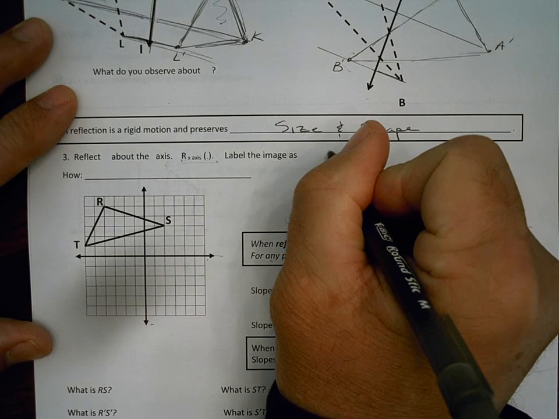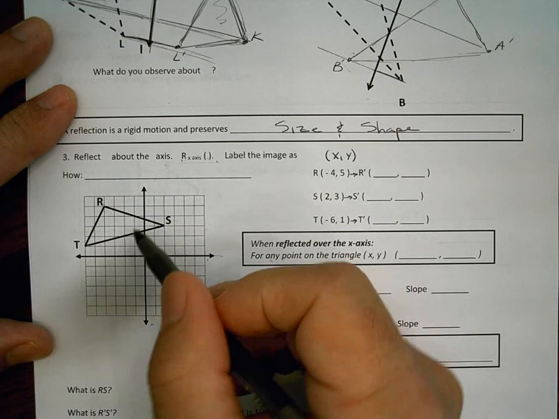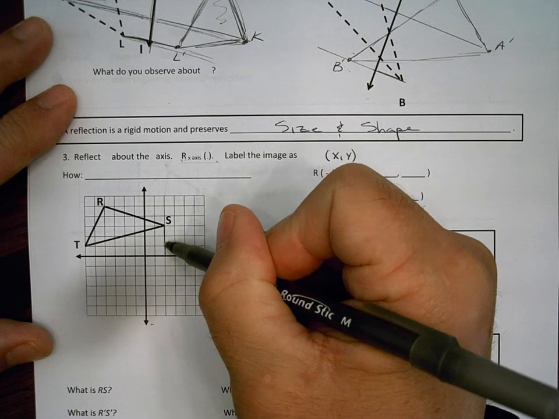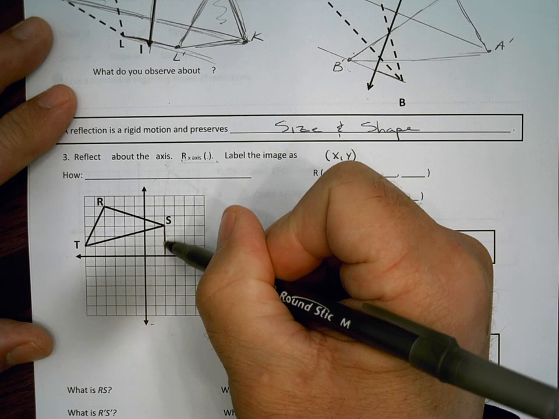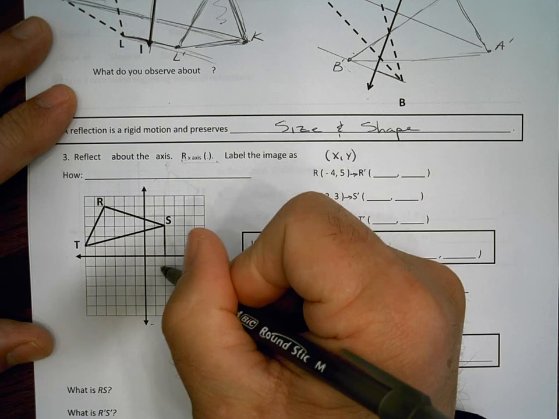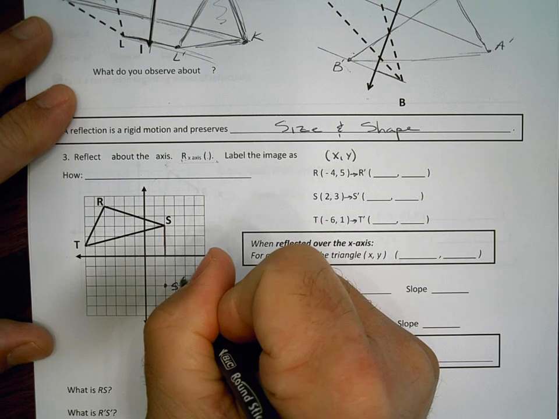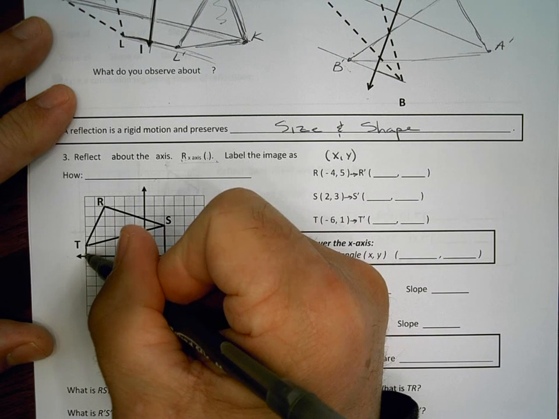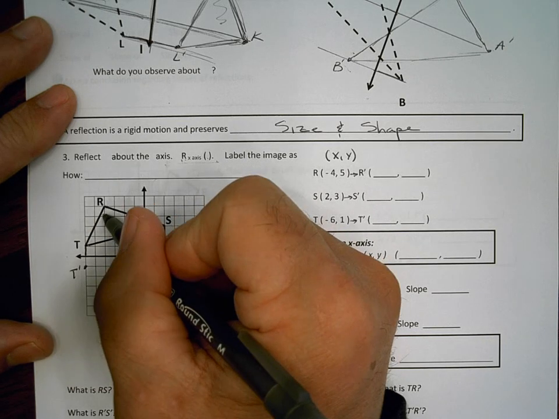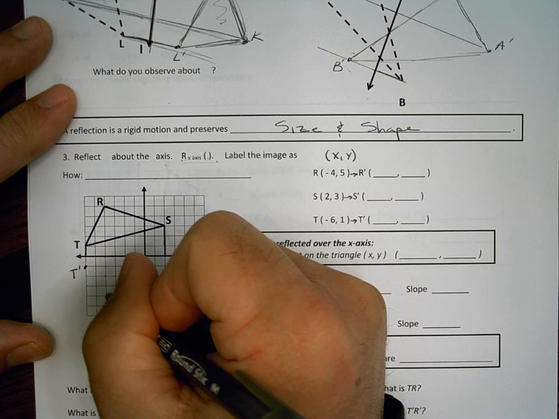Okay, so we're going to write our rule up here. If we're going to write it above the x-axis, let's look what happens. So remember, we're reflecting it over the x-axis. The x-axis is right here. So perpendicular 3 would go down, S would go down 3. So we're going to go down 3 more to write S prime. T is simply down 1, so we go down 1 more to write T prime. And R is down 1, 2, 3, 4, 5, so we have to go down 1, 2, 3, 4, 5 for R prime.